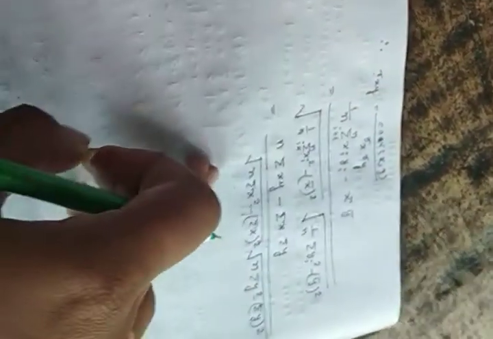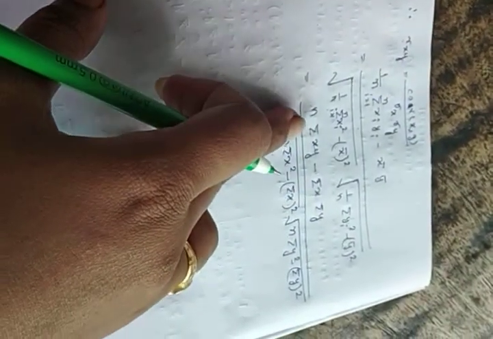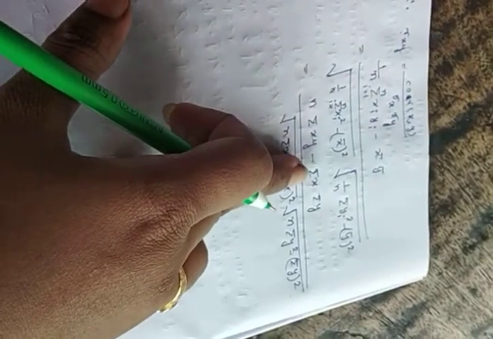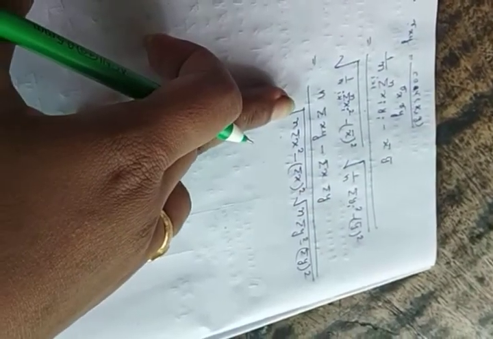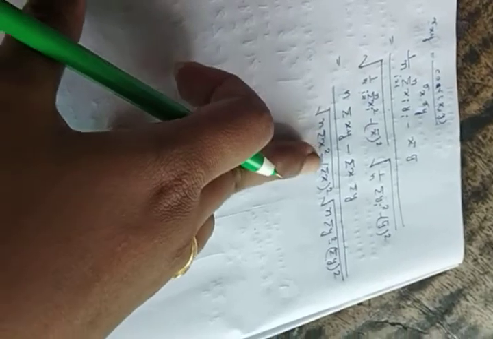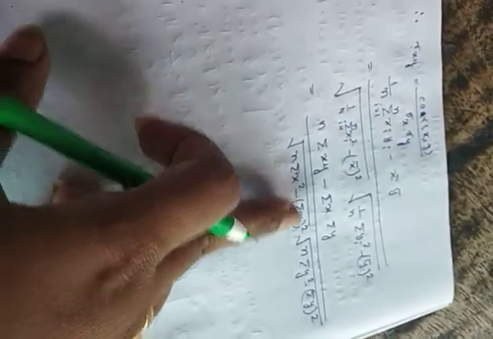Either use cov of xy by sigma x sigma y, or directly use the formula: n into summation xy minus summation x summation y, divided by root over of n into summation x square minus summation x whole square, into root over of n into summation of y square minus summation of y whole square. This is the formula.